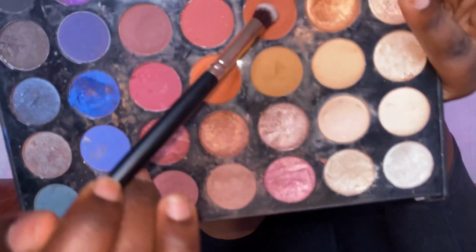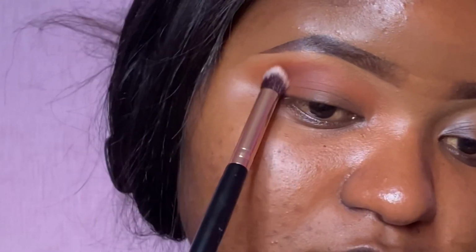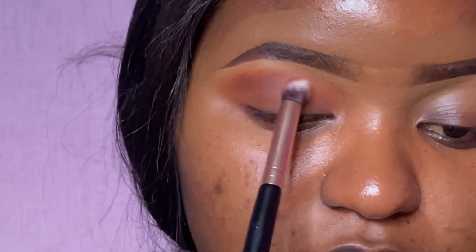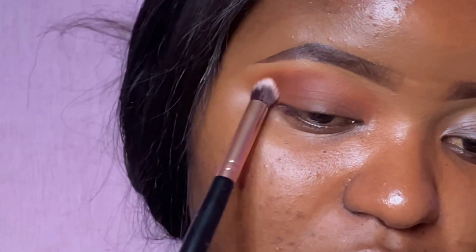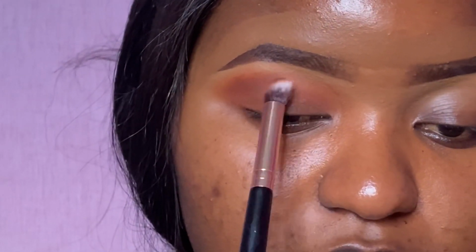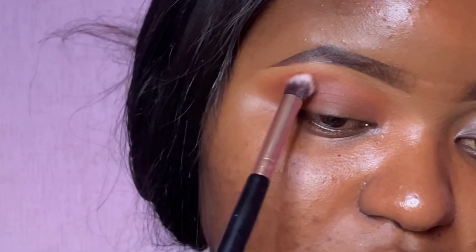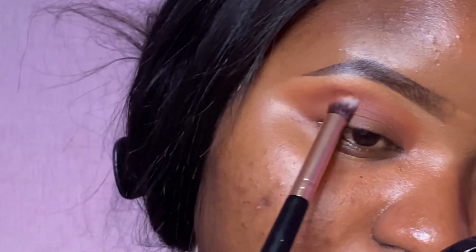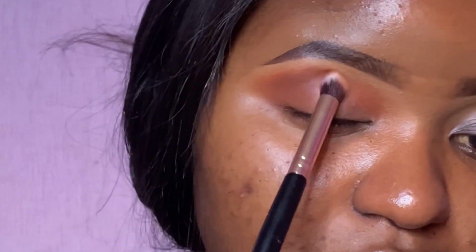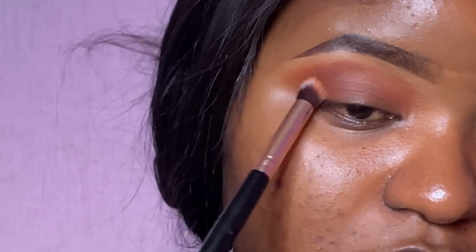And then I'm going to be using this brush, and then I'm going to be packing this shade just slightly above my crease. And as I always tell you guys, apply as you blend. This just makes it easier for you to see the progress and know when to stop. So I'm just applying as I blend that shade.